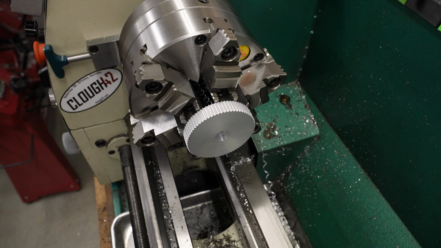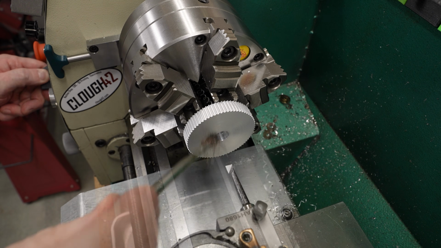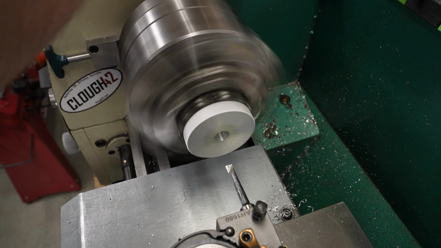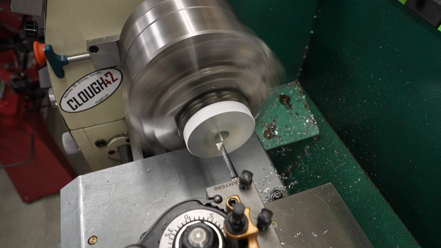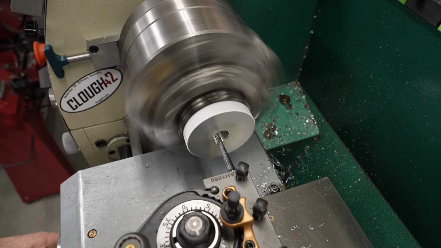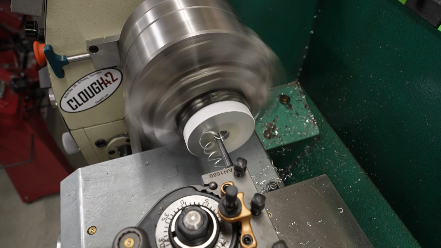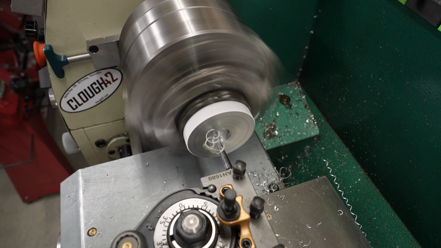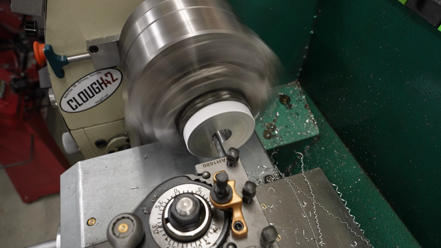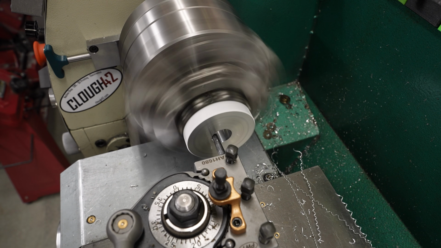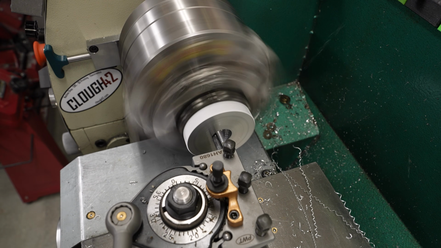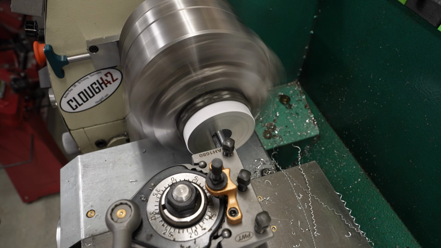I'm going to eventually check this with a 3-point internal mic, but I'm going to start measuring with the calipers just because I would have to go through a bunch of different sizes of the 3-point internal mics, and it's easier to just use the calipers until we get close. I am doing the cutting here with some A9 lubricant. It's not really necessary, but it helps keep the aluminum from building up on the edge of the tool, and so I don't have to hone it as often.